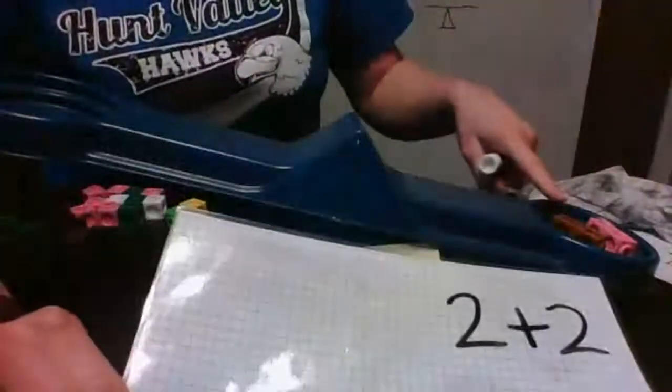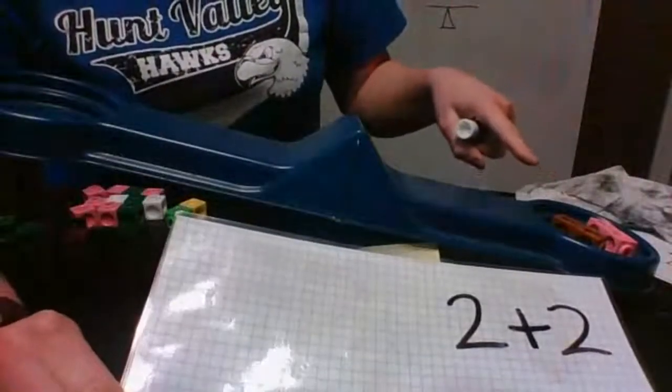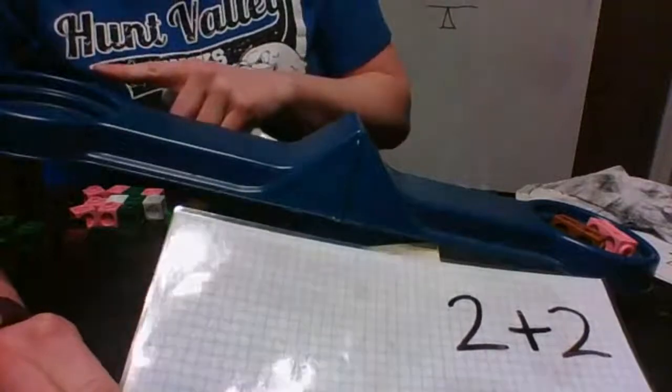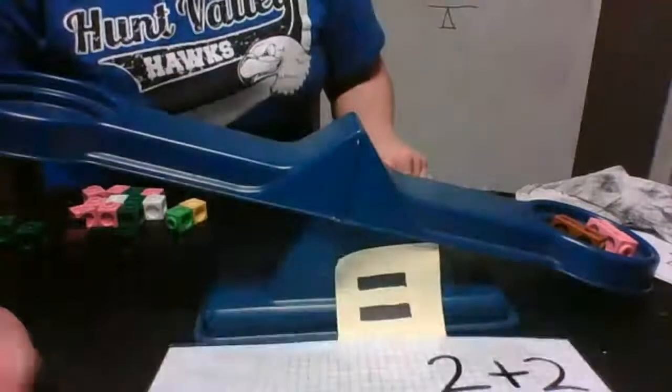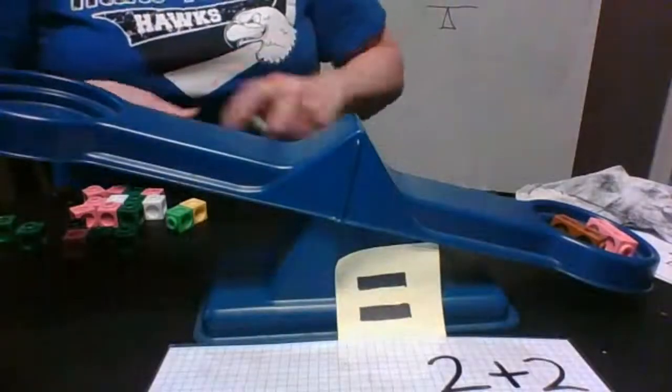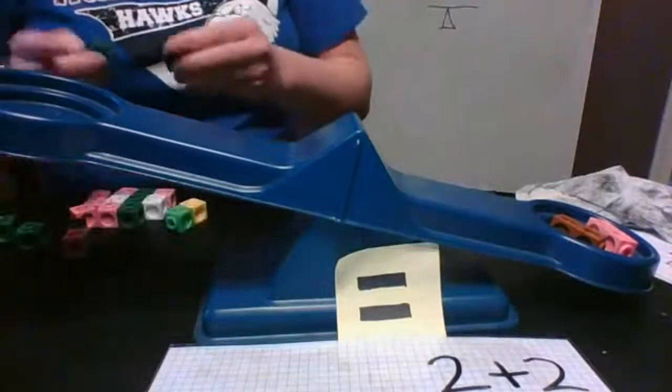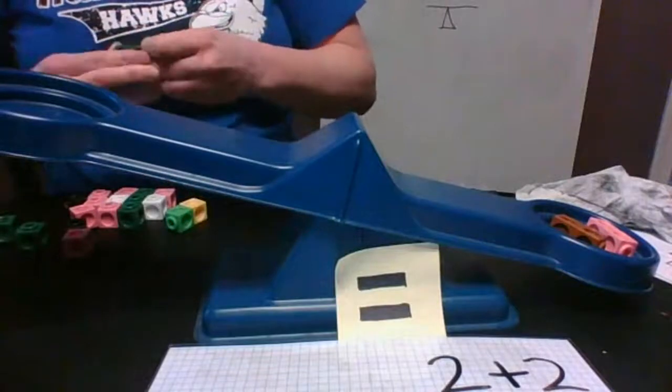So this side is 2 plus 2. Now I have to figure out what I can put on this side to make the scale balance and to make this an equal equation. Let's see. Let me try putting 3 over here and see what happens.